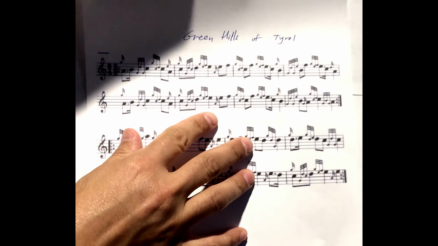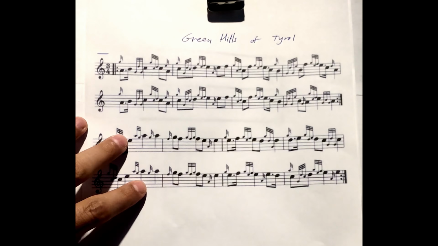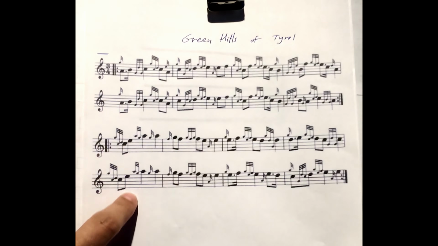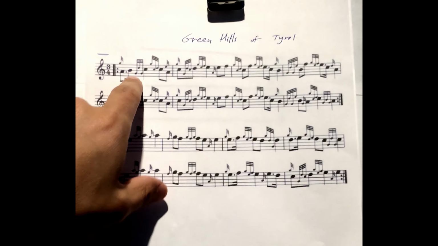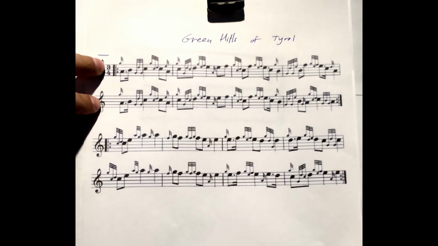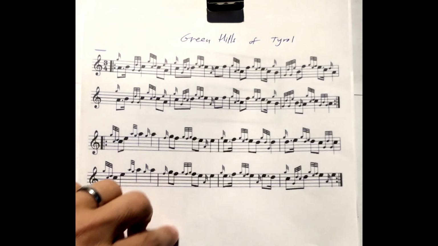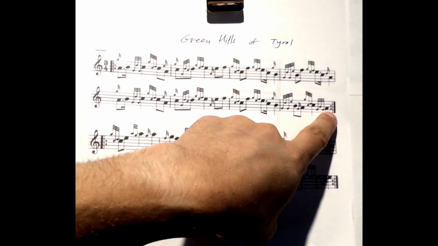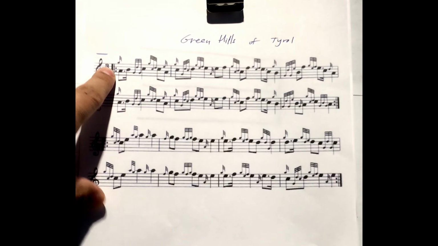So if we take a look here, a tune that most pipers know, Green Hills, this is a 3/4, and we have a very common pattern that we see almost all the time. We have 8 bars in the first part, 8 bars in the second part, and the parts are repeated. We know that because at the end of this 8th bar, there's our little repeat symbol, our 2 dots, and that means we go back here to the beginning.